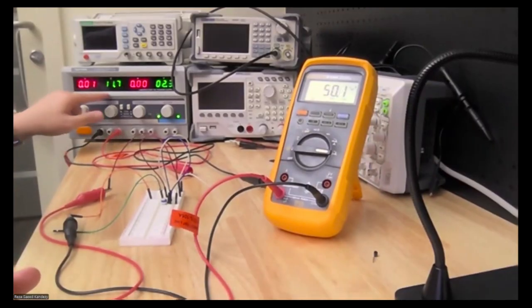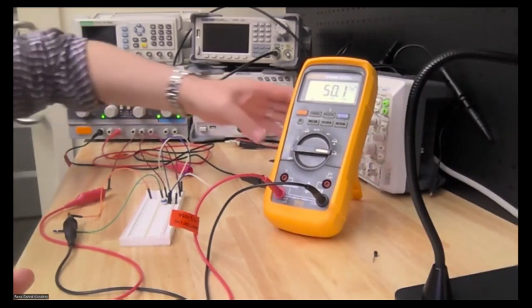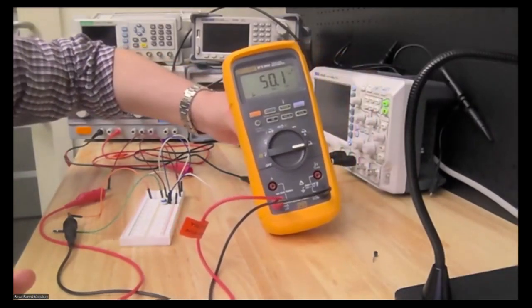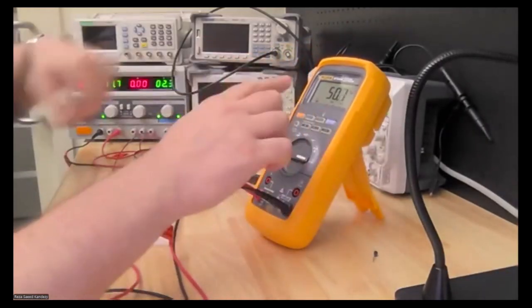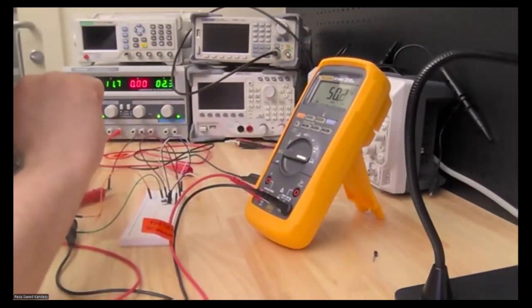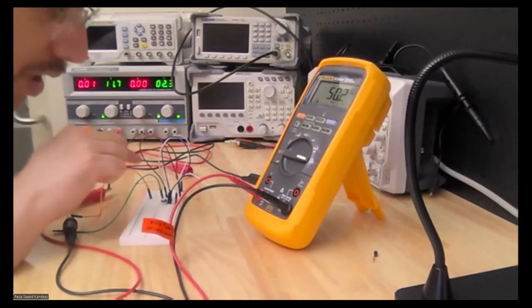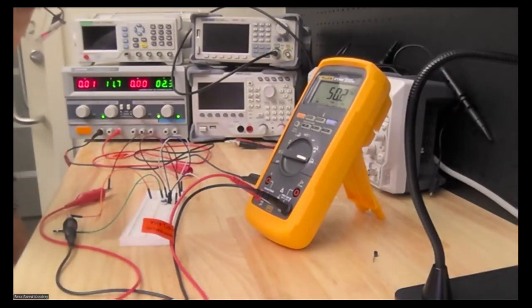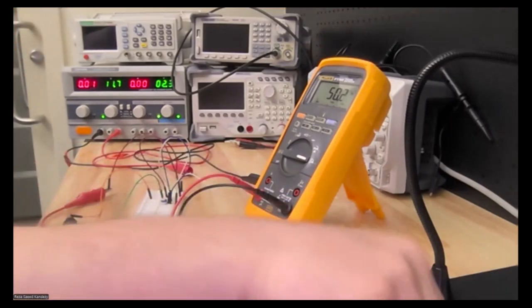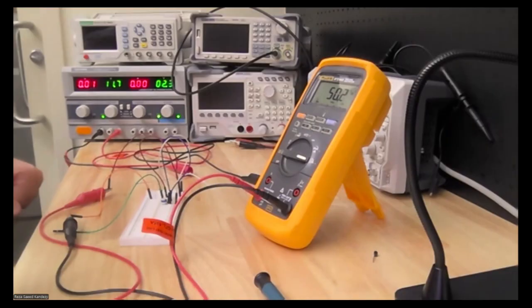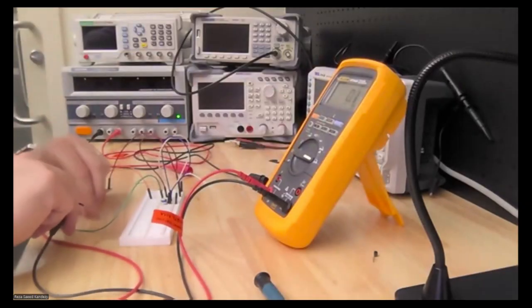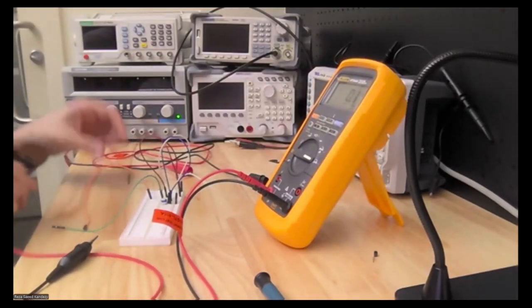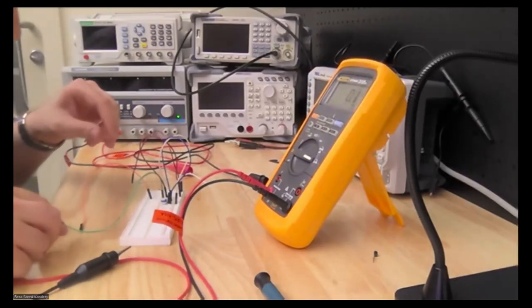As you can see, I am applying around 11.7 volts to my circuit. The picture is in reverse, but the multimeter reads 50.1 microamp. So what I'm injecting into my base is 50.1 microamp. Now, let me disconnect the ammeter from the base, and I want to now measure the current in the collector.